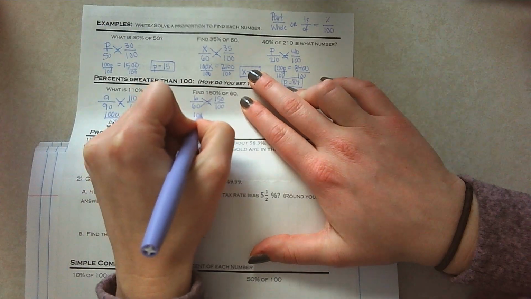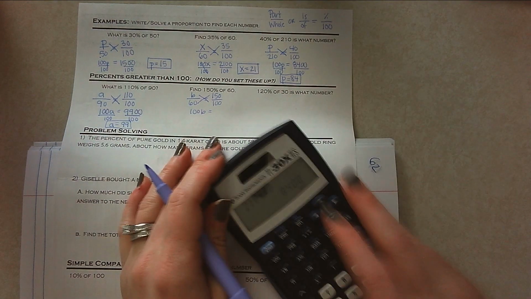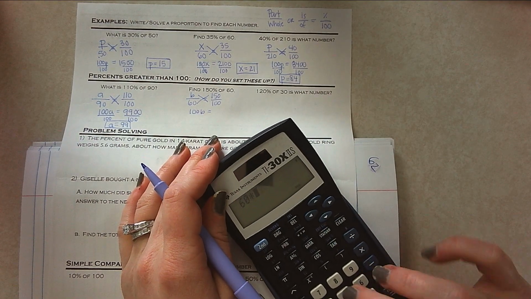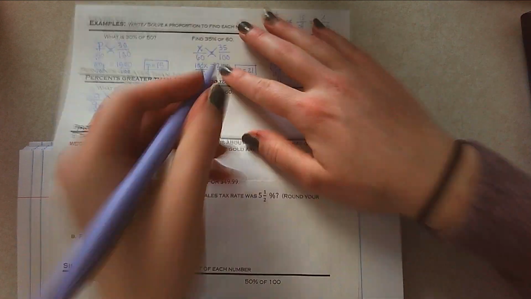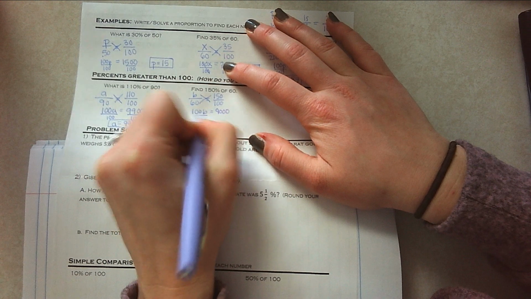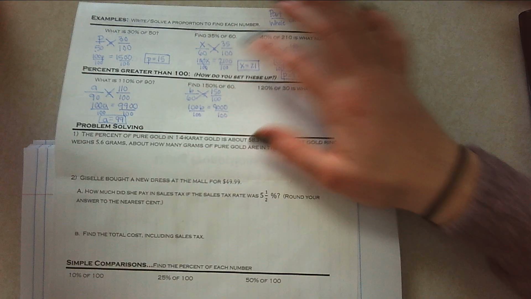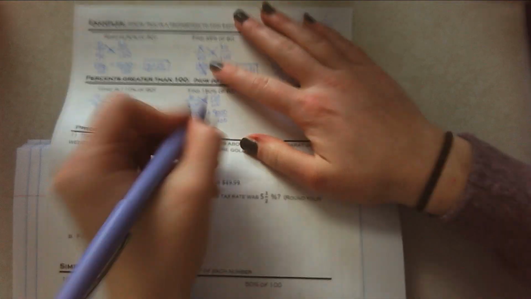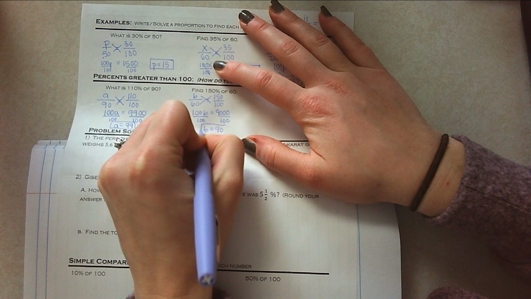100 times B is 100B. 60 times 150 is 9,000. 100B equals 9,000. I have to use inverse operations to isolate my variable. So I divide both sides by 100. And when I do that, I get B equals 90.